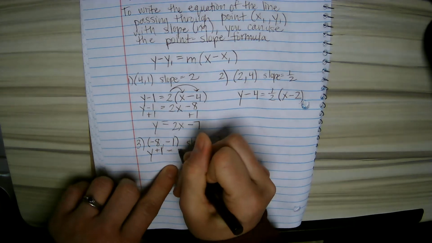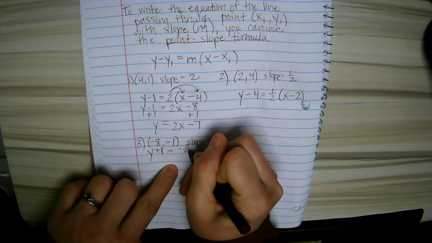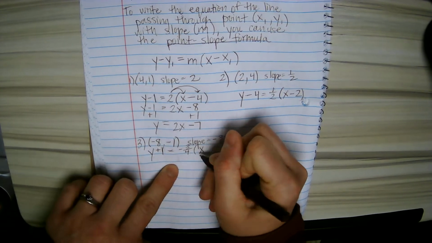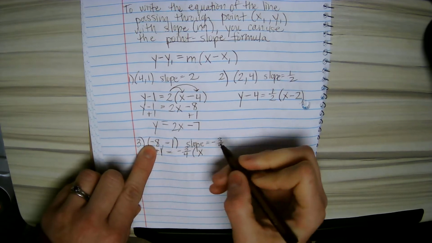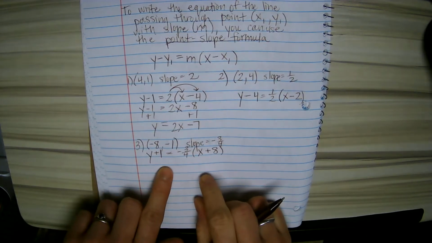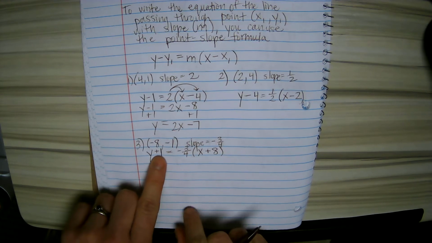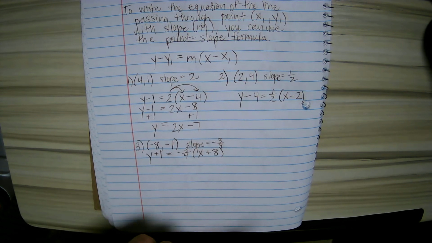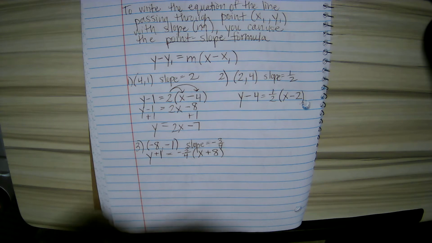Equals the slope, negative 3/4, open parenthesis, x, and then minus a negative would really be adding 8. So that tells us the point is negative 8, negative 1. You see that? And practice one more.